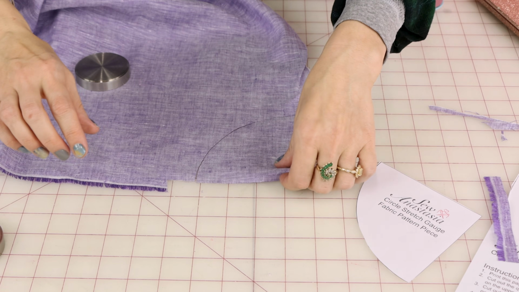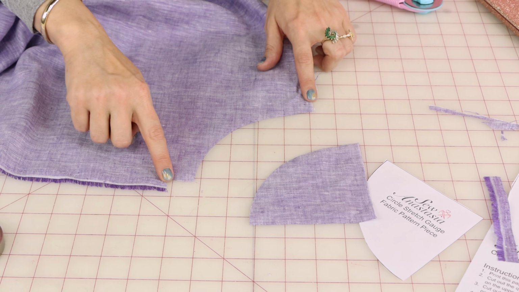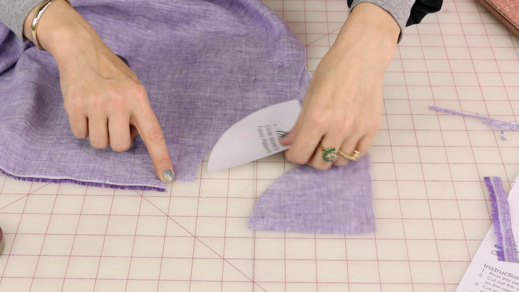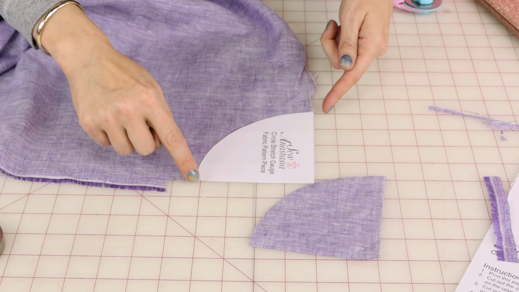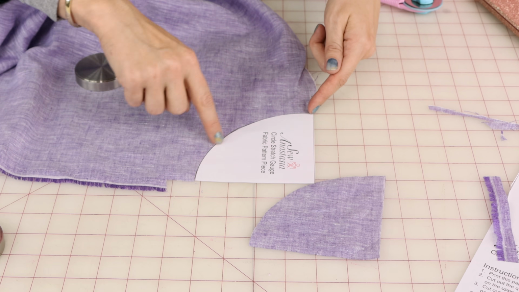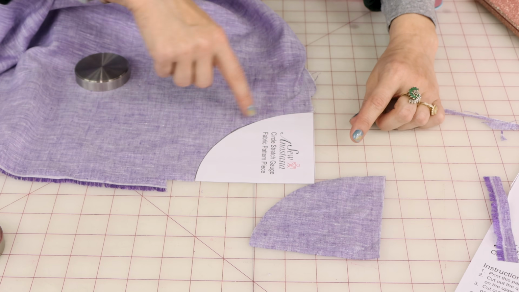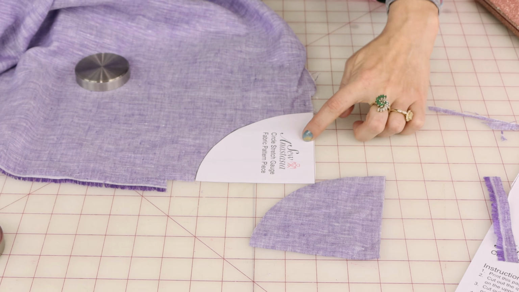Now we can remove this. And I want you to just cut down maybe like an inch or so on each side too, so that way we actually have the little sides here. We don't want to have any extension here because we don't accidentally want this line here to be any longer. We want this curved edge here to be the length of this curved edge here on the paper.